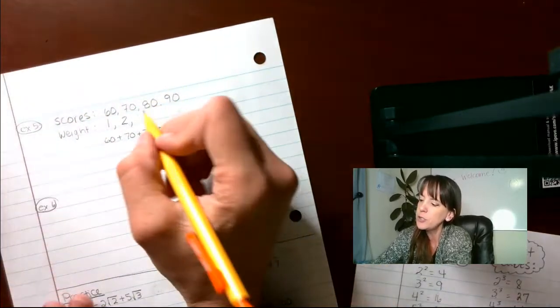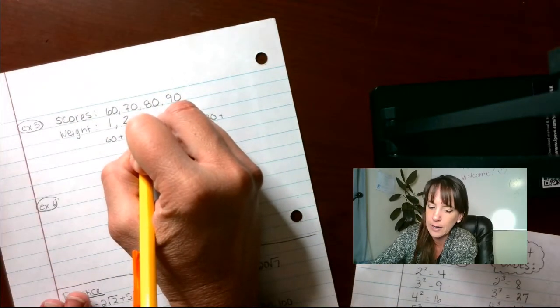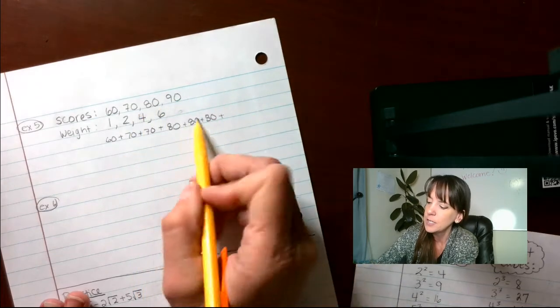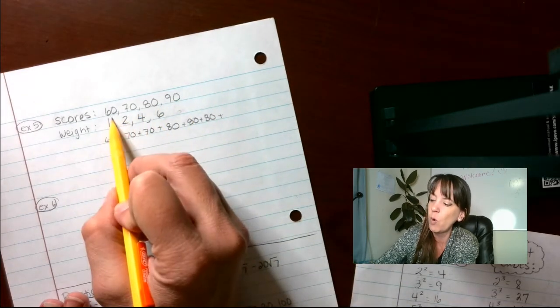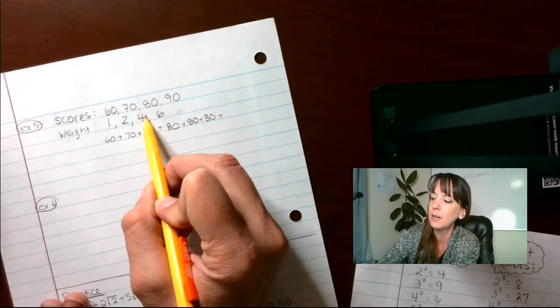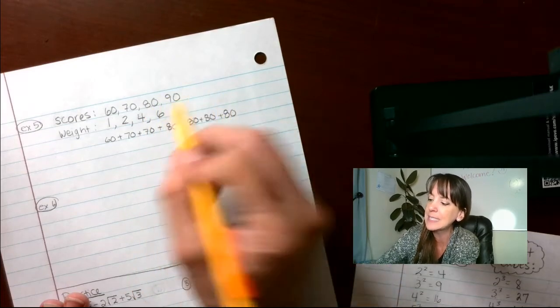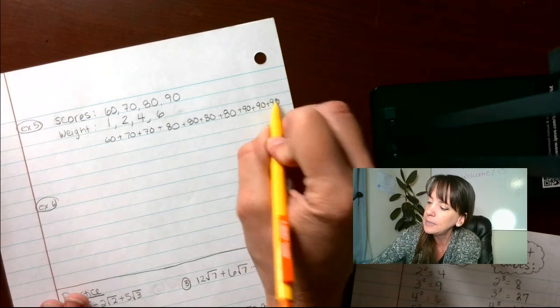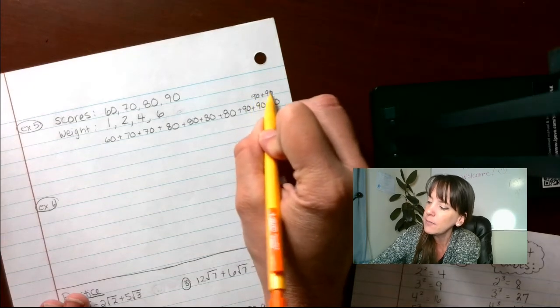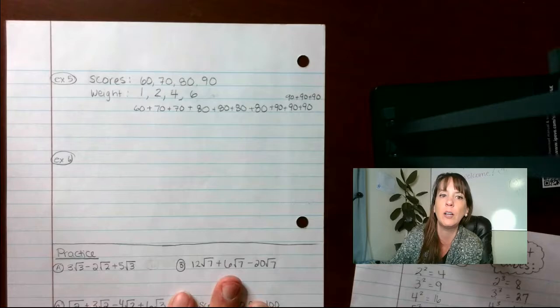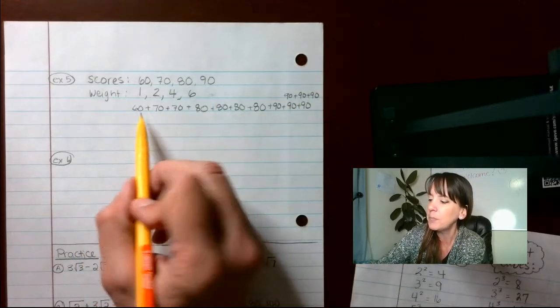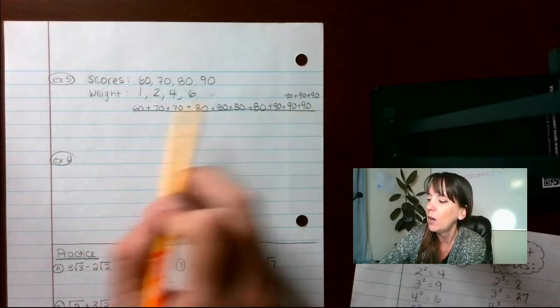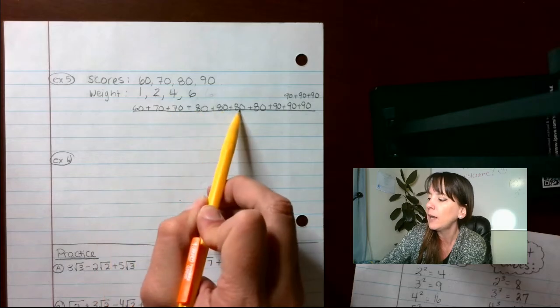So 1, 2, 4, and 6. So that means there were 1 60, 2 70s, 4 80s, which means I need to add one, and then 6 90s. So plus 1, 2, 3, 4, 5, and 6. I'm going to cram those all on there. So we would add all this up and we would divide by 1, 2, 3, 4, 5, 6.